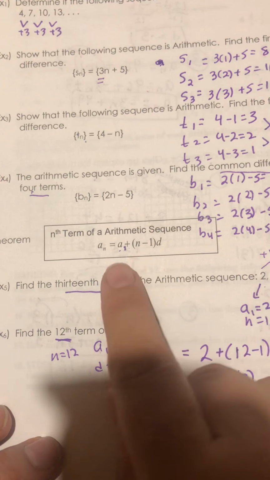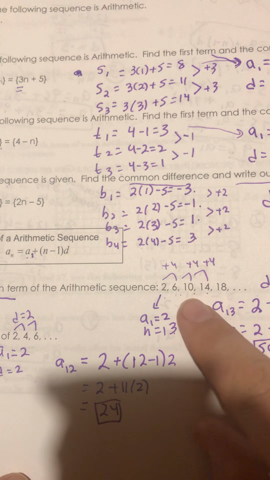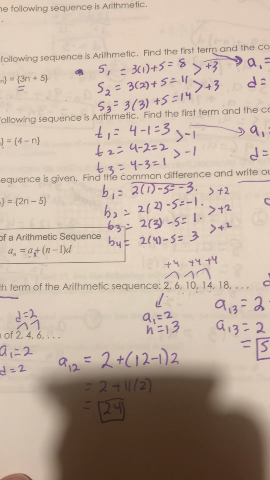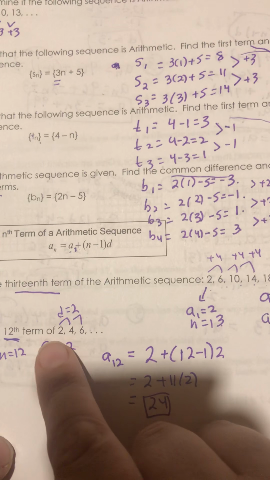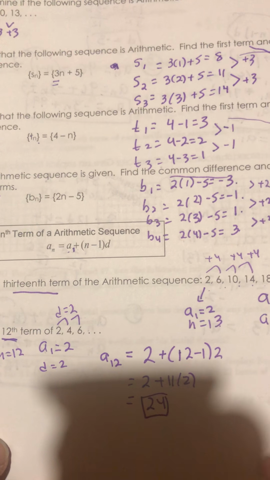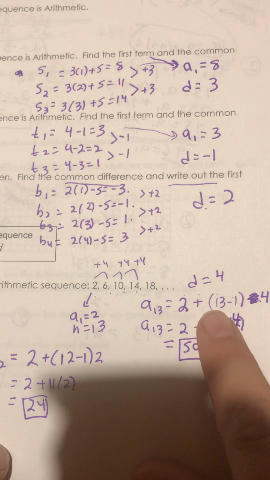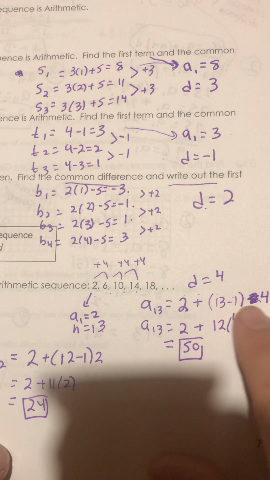So we need to find the 13th term of an arithmetic sequence that goes 2, 6, 10, 14, and 18. Since it's the 13th term, n is equal to 13. The first term, a of 1, is equal to 2. And a of 13 is 2 plus n minus 1 times 4.